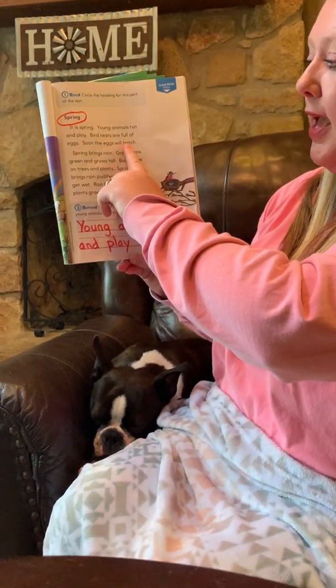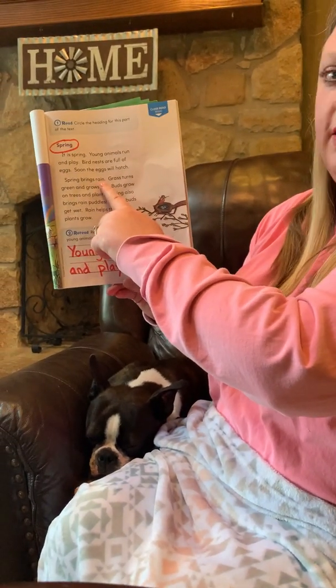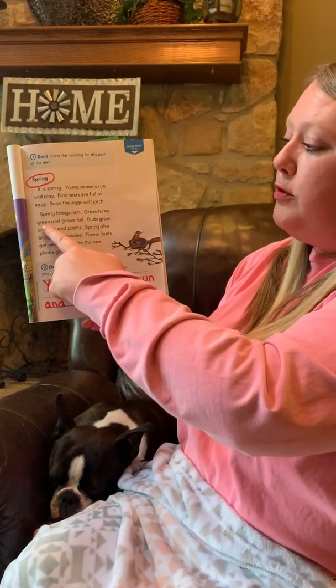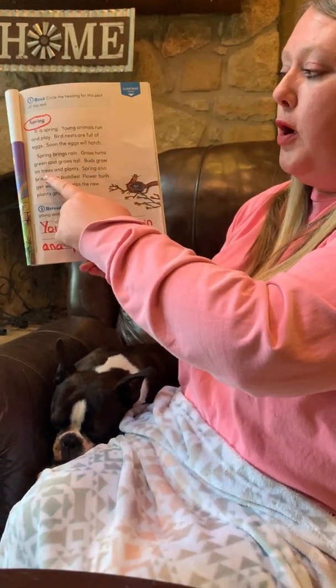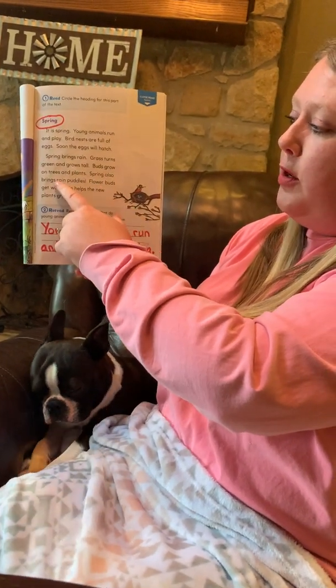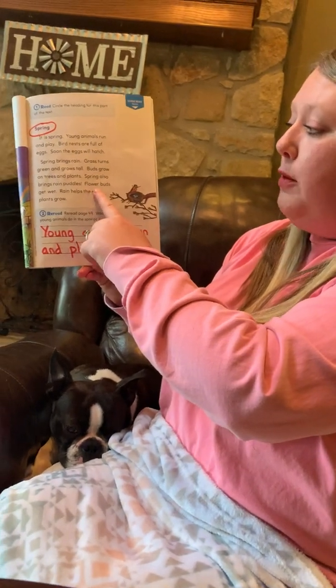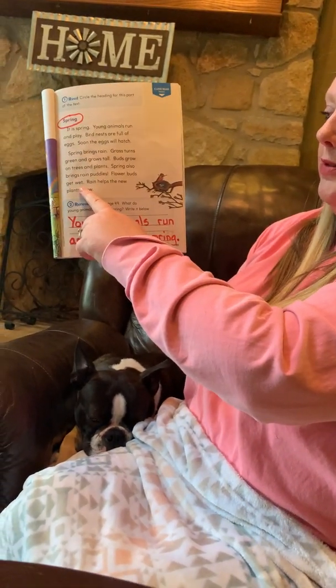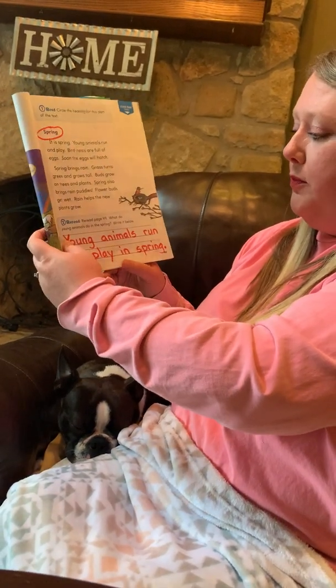Soon the eggs will hatch. Spring brings rain. Grass turns green and grows tall. Buds grow on trees and plants. Spring also brings rain puddles. Flower buds get wet. And rain helps the new plants grow.